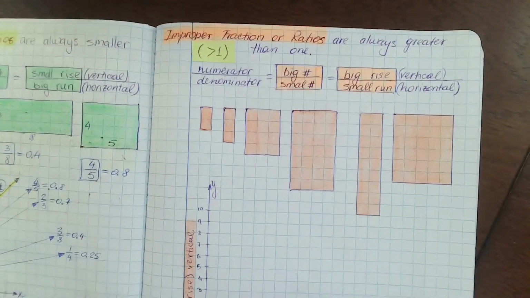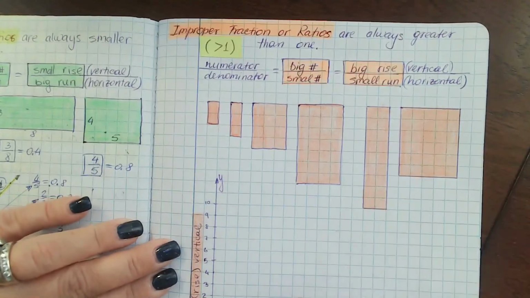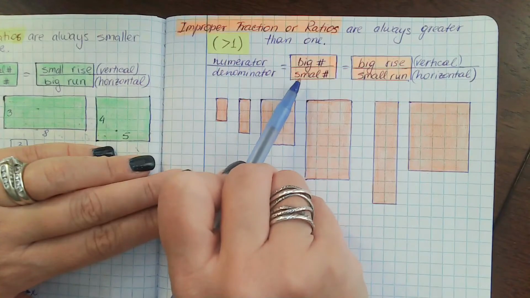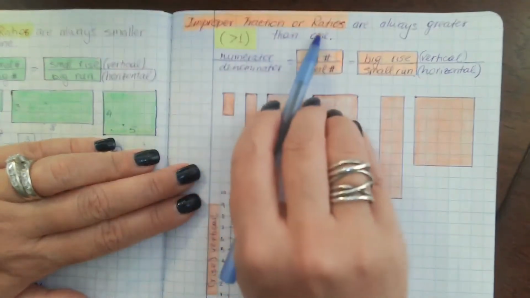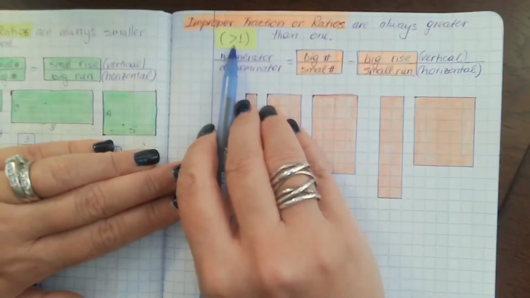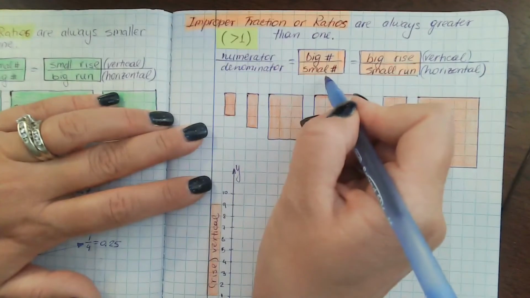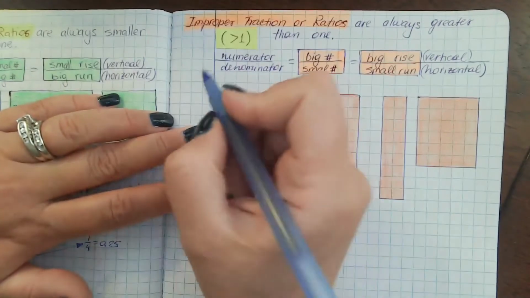Let's see improper fractions. When we have improper fractions, you can see that the rectangles are all tall, and what makes them tall is the bigger number in the numerator and smaller in the denominator. So in improper fractions, we have values greater than 1. That means the bigger number on top and smaller on the bottom. When you divide, you're going to get values bigger than 1.